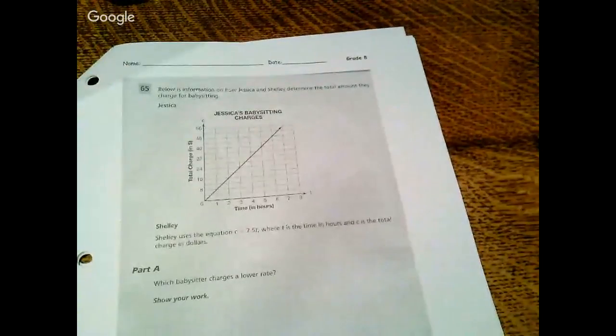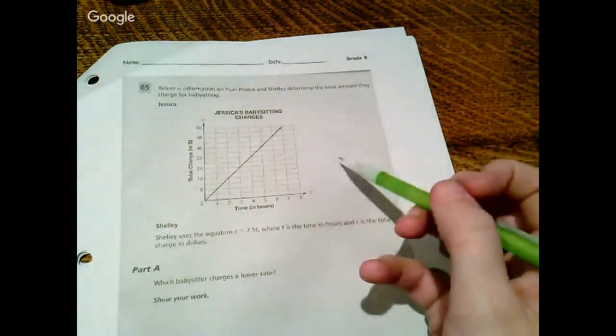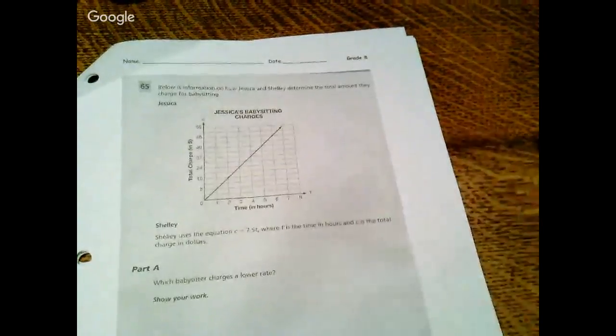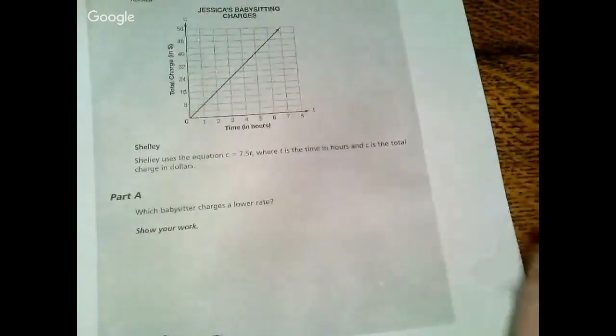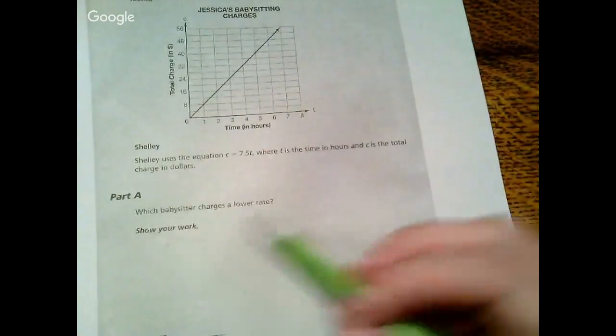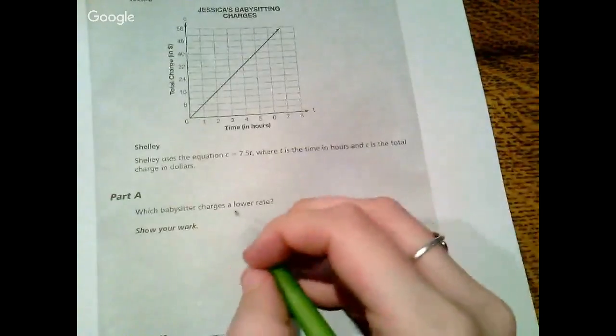So 65 says below is information on how Jessica and Shelly determine the total amount they charge for babysitting. So here we have Jessica's babysitting rate is pictured in a graph, and we have that Shelly's is pictured in an equation. So here it says, which babysitter charges the lower rate?